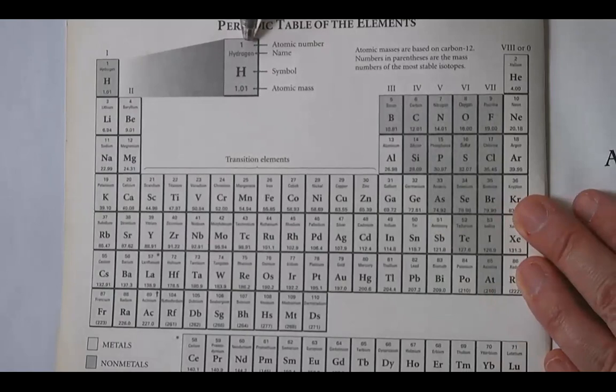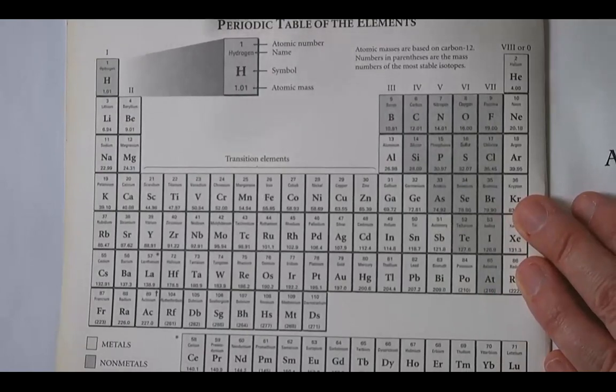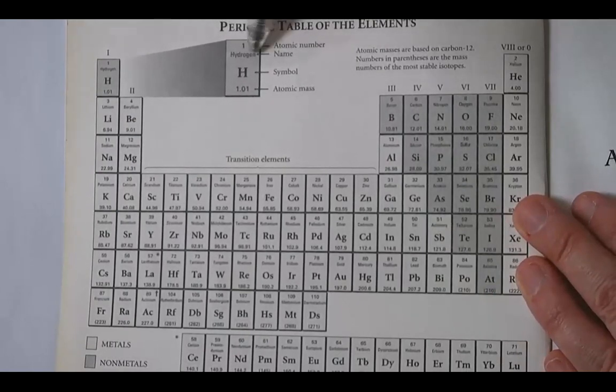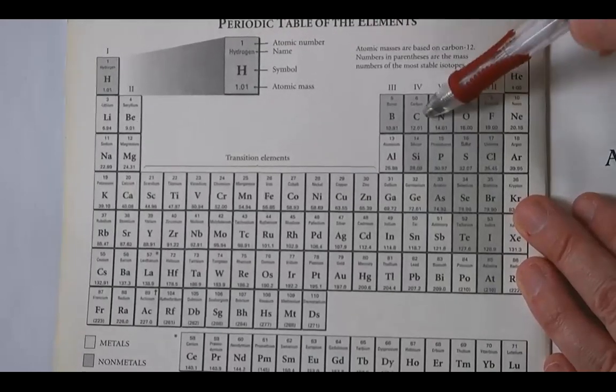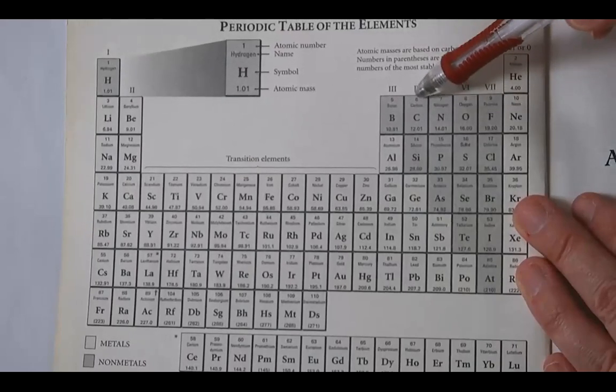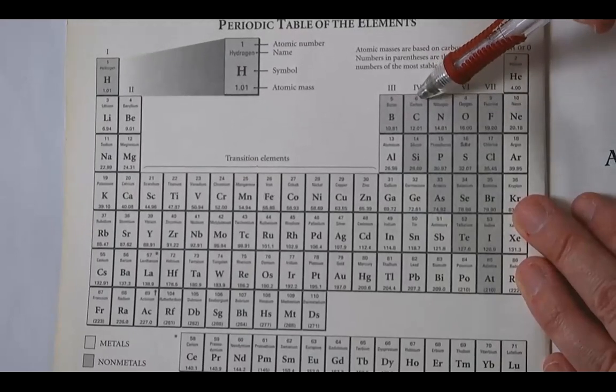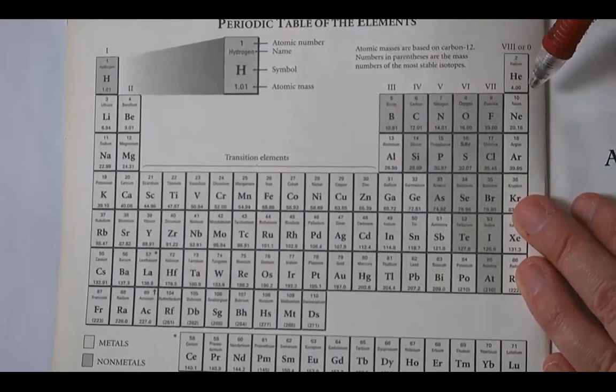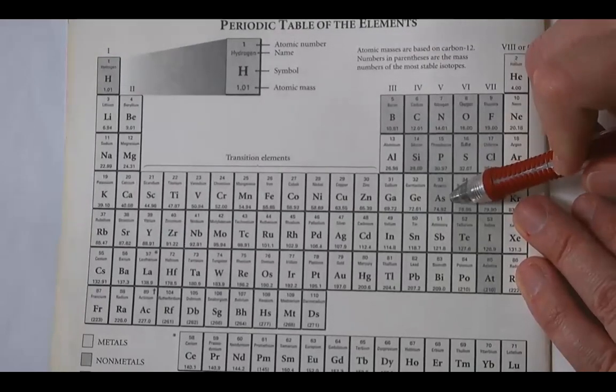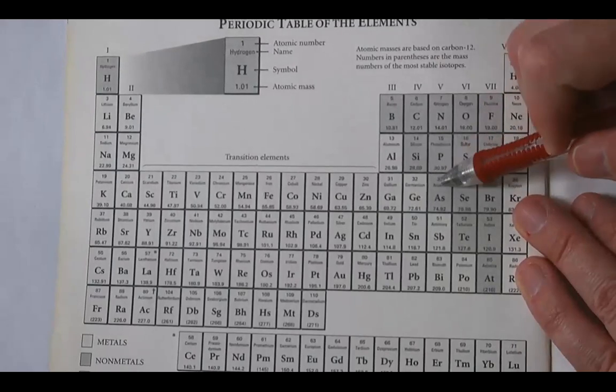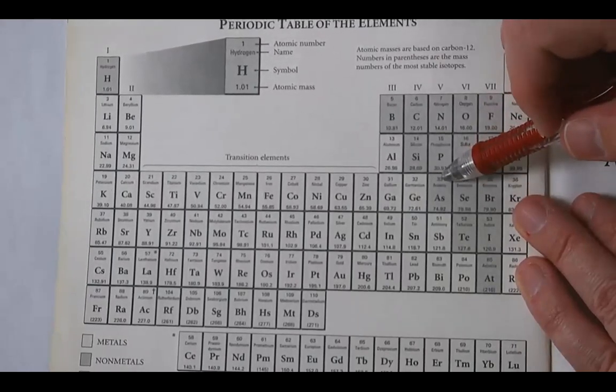If you have an atom of something, that also is telling you the number of electrons, because we know that the protons and electrons are equal in an atom. If you have an ion, then the number of protons and electrons are not the same anymore, but we'll get to that in just a minute. So this is telling us our atomic number, the number of protons. For instance, carbon has an atomic number of 6, which tells us it has 6 protons. Arsenic has an atomic number of 33, so it has 33 protons.